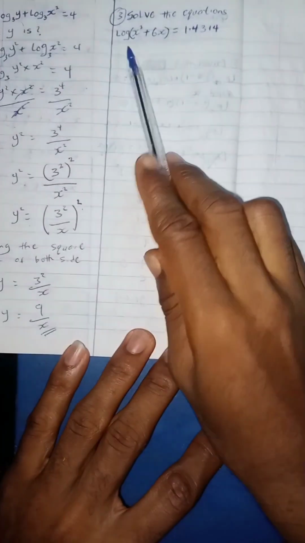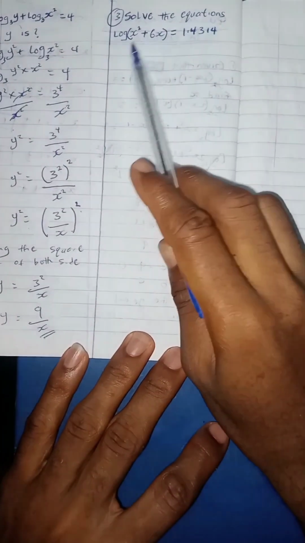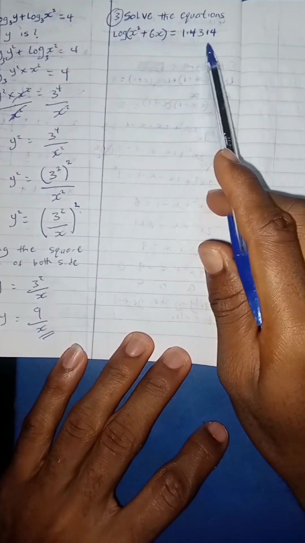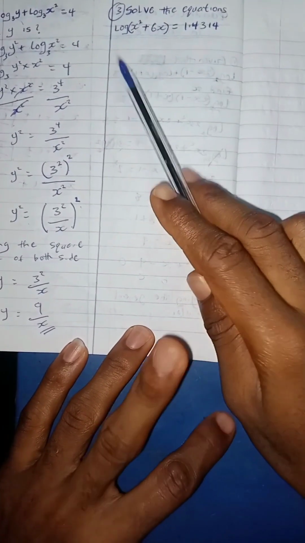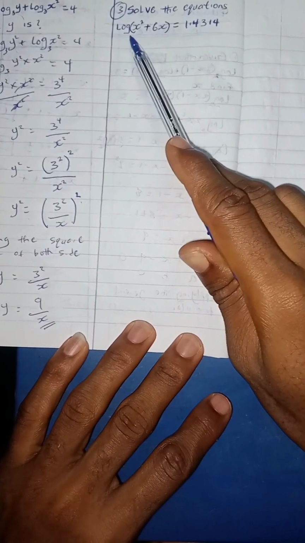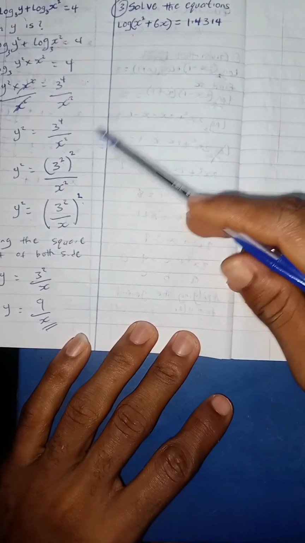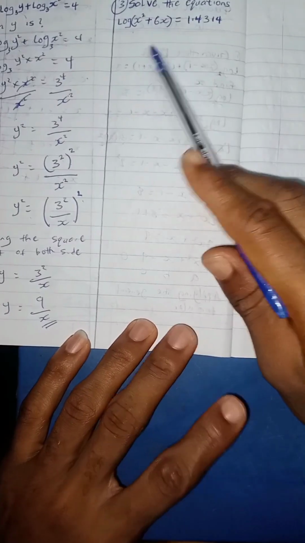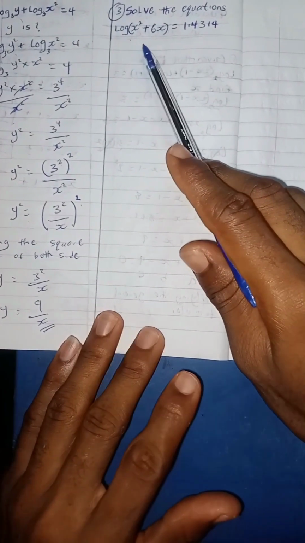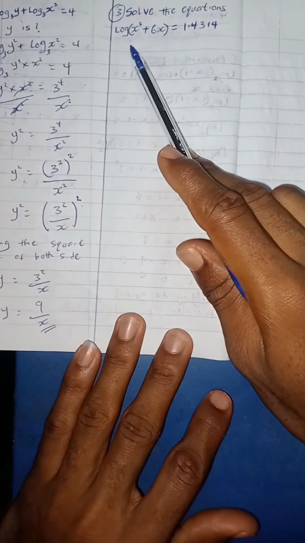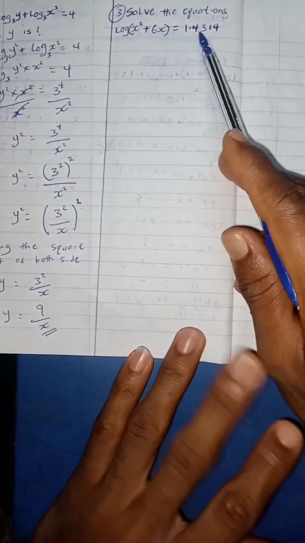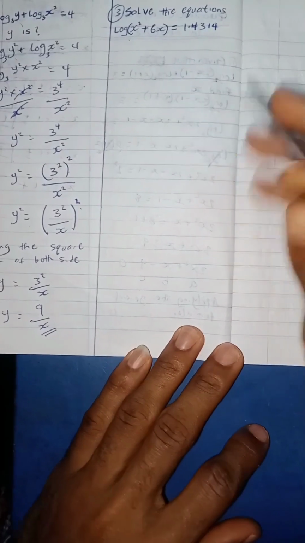Alright, so question 3, they said solve the equation: log of x squared plus 6x is equals to 1.4314. Okay, so I need you guys to note one thing. When you don't see a base here, you know you should take the anti-log, right? And once you don't see a base there, just know that the base should be base 10, right? Even when you take anti-log, that's just like 10 raised to whatever number you have here. Do you understand?